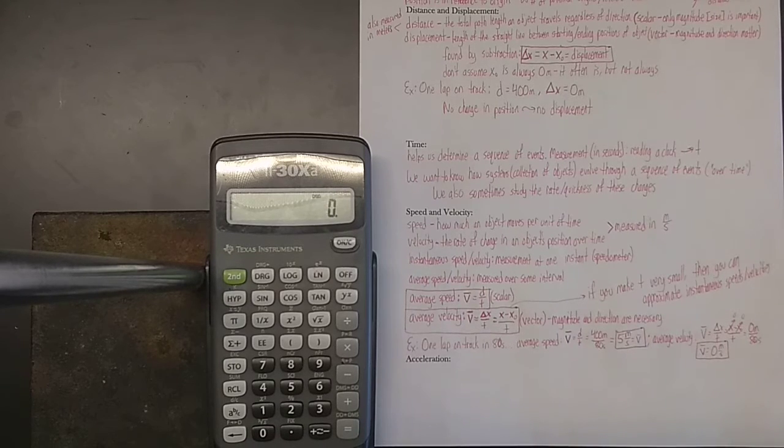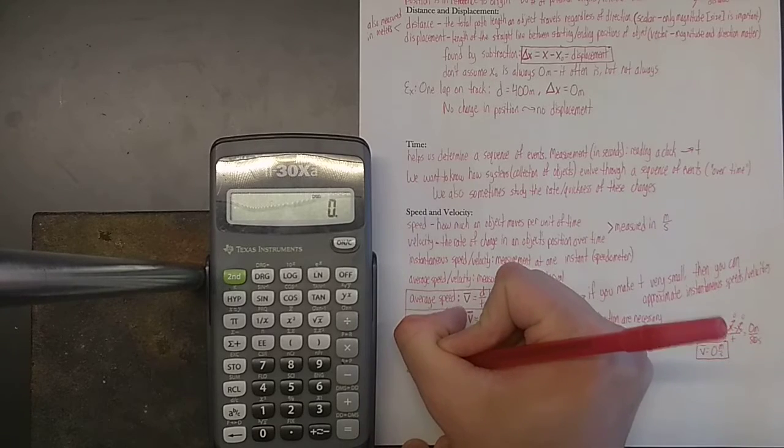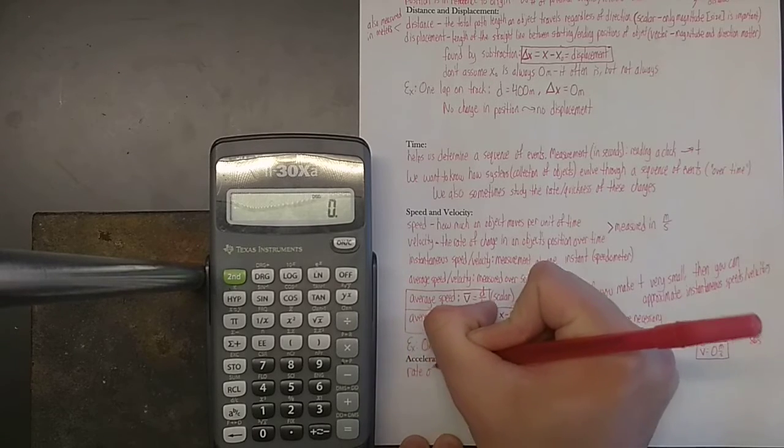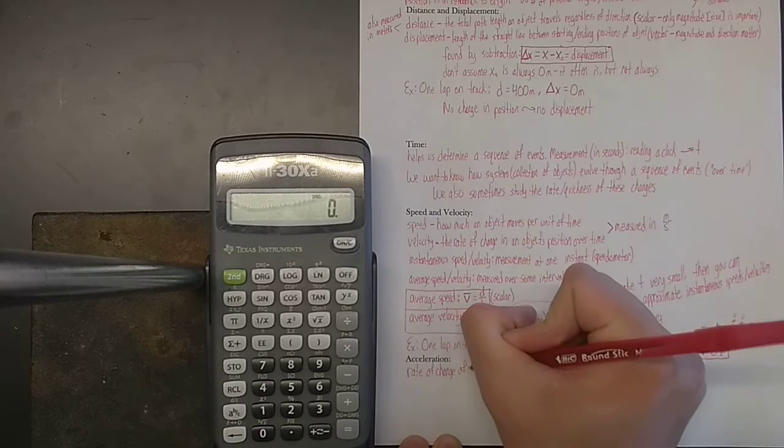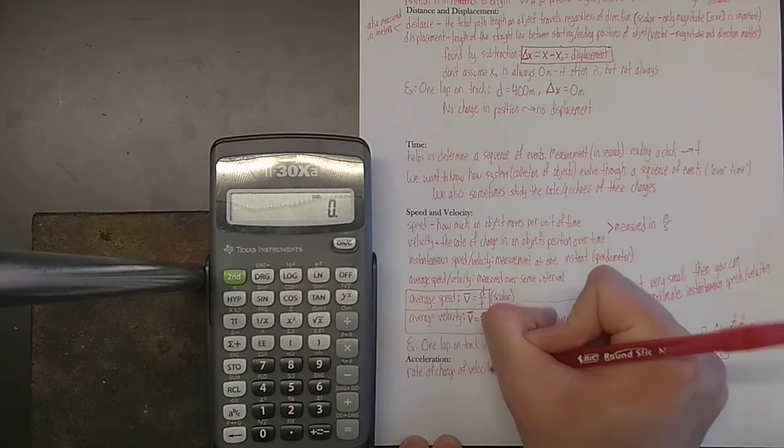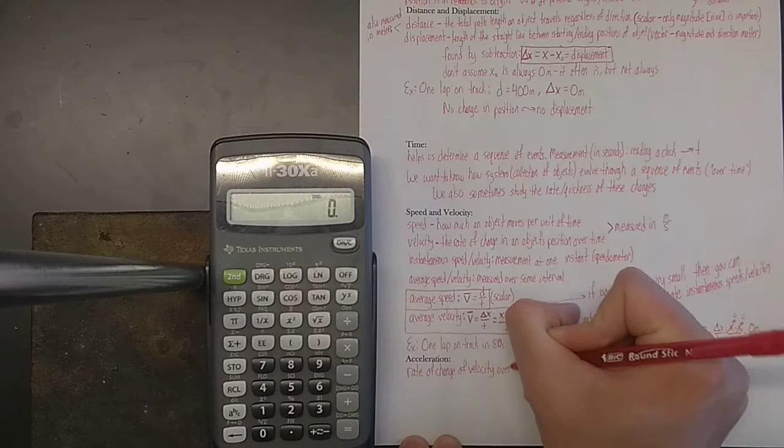While speed and velocity show you how much an object moves per unit of time, or how much an object's position changes over time, acceleration does not tell you either of those. Acceleration tells you about the rate of change of velocity over time.